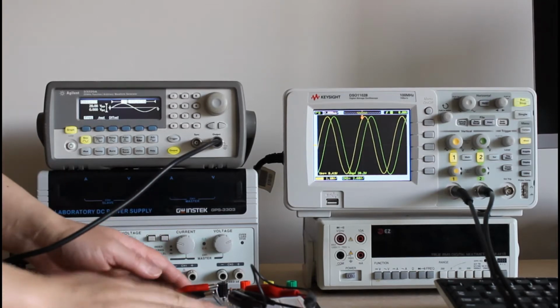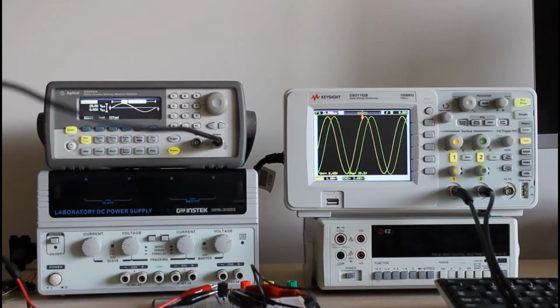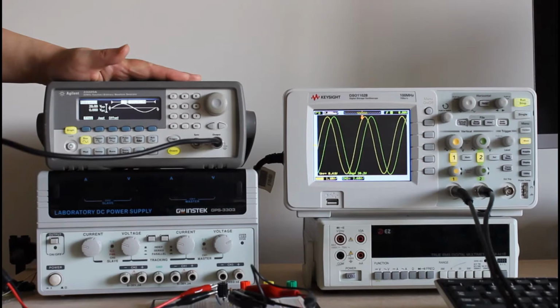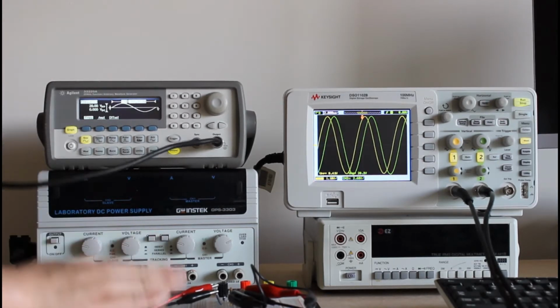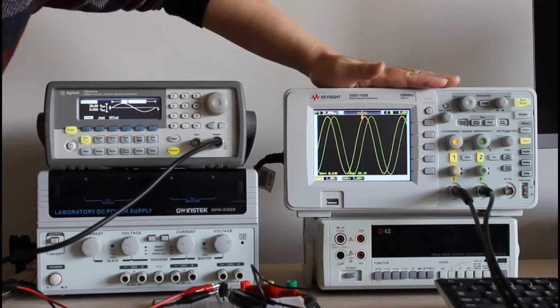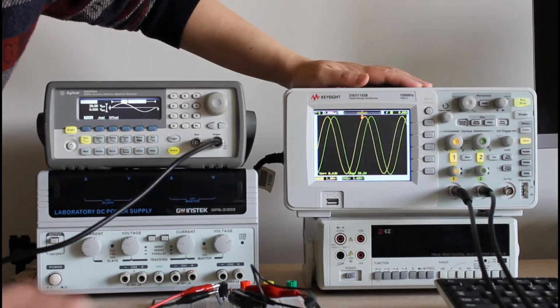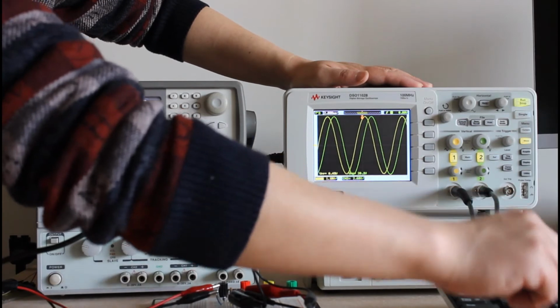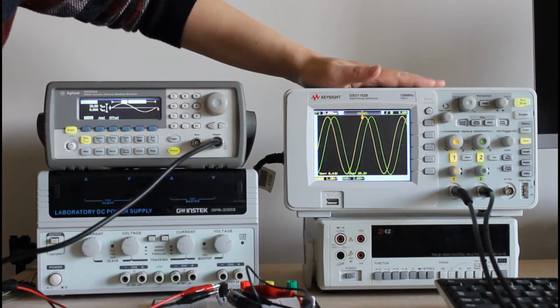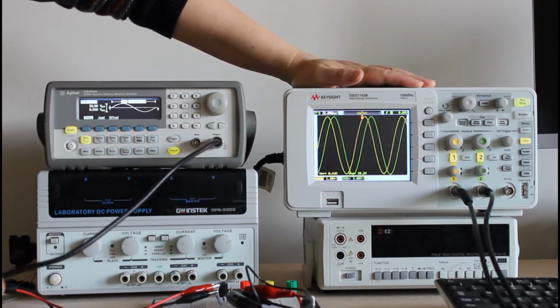So this is a circuit we just built, and we set a function generator output to 100 Hz, 20 volts peak to peak, a sinusoidal wave, to the circuit's input. Then we use two channels of the oscilloscope: the first channel to monitor the voltage across the resistor, and the second channel to measure the voltage of the input.